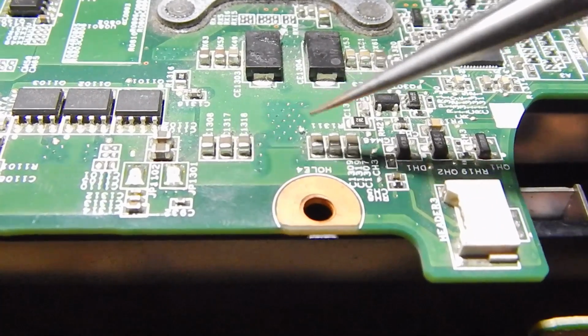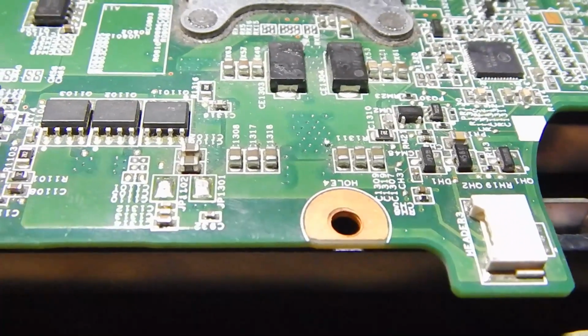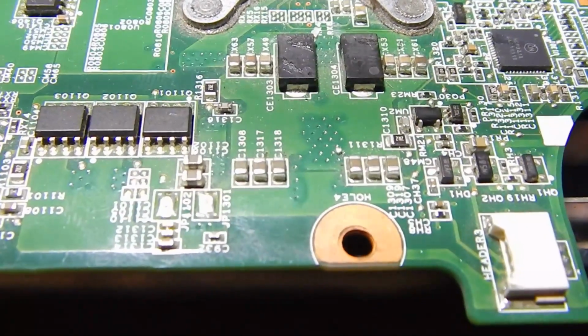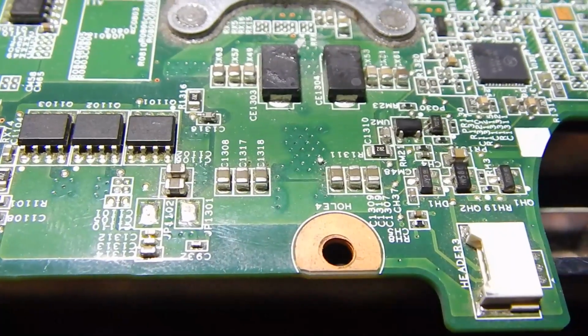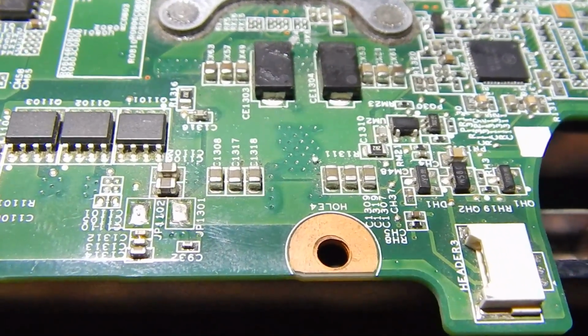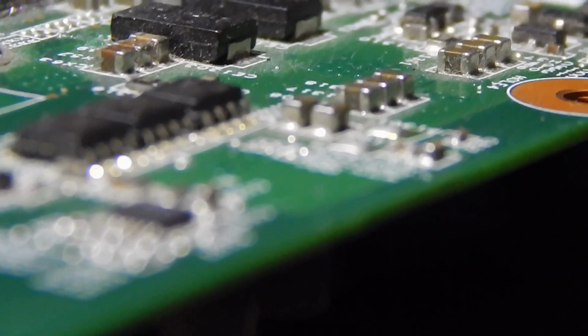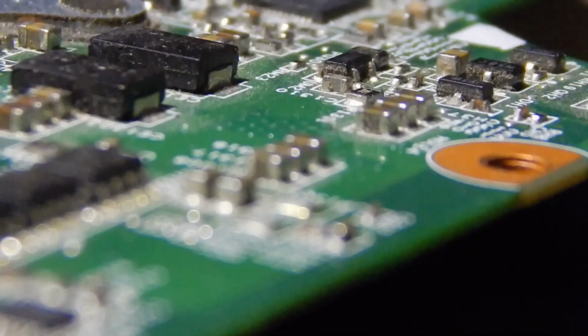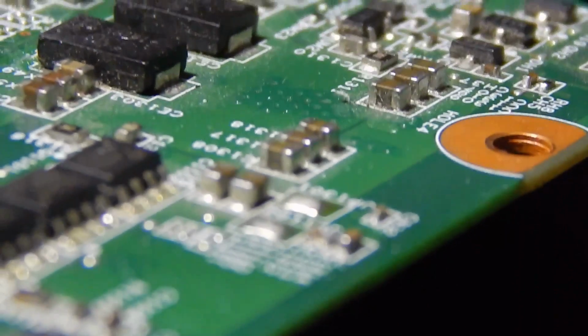So if there is one that is shorted on the main power line, it will cause the laptop to shut down completely, because all the SMD capacitors are mounted on a positive track on one of its legs, and the other leg is always on the ground part.